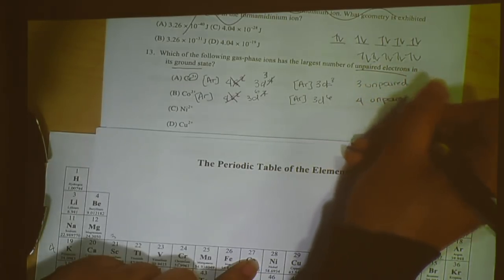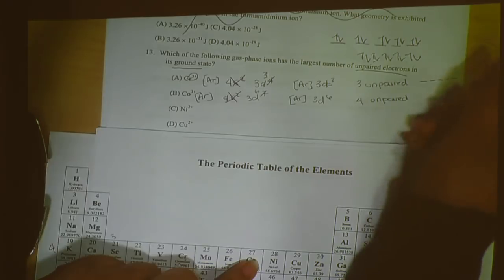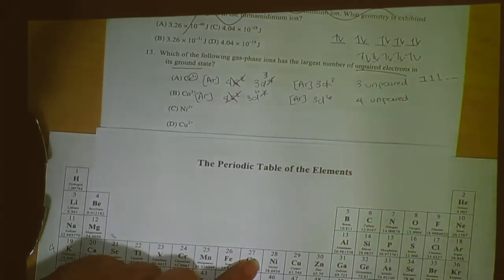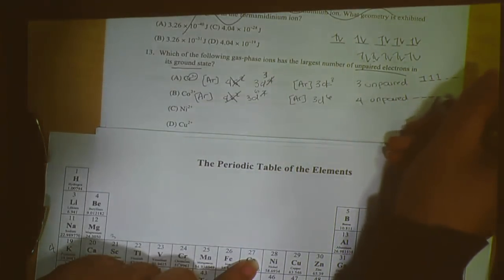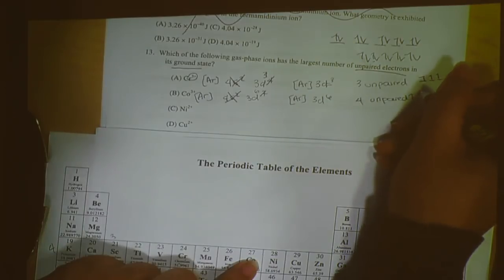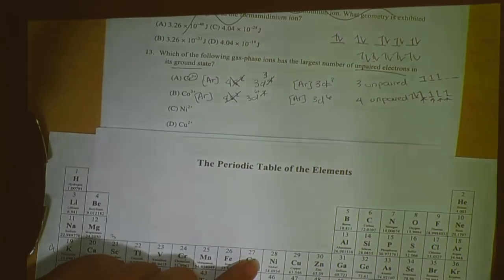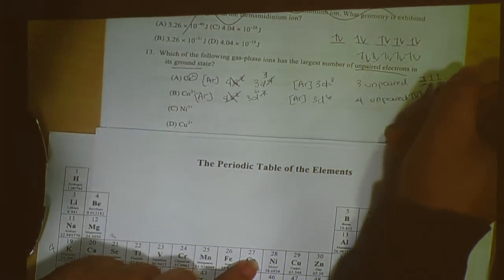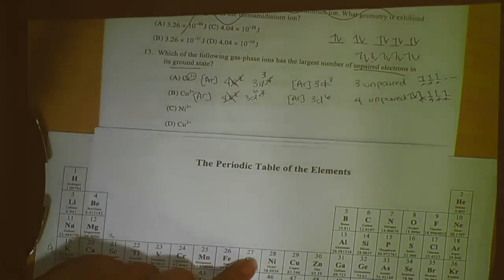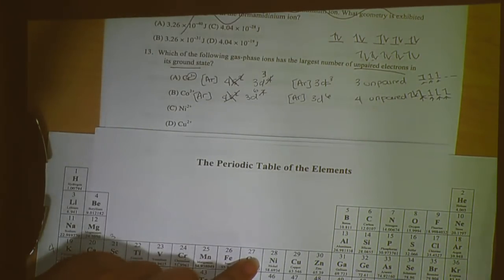So the way you draw is this. So 1, 2, 3, 4, 5. So here I have 1, 2, 3. Here I have 1, 2, 3, 4, 5. I have 1, 2, 3, 4, 5, 6. So I have 1, 2, 3, and 4 unpaired. Here I have 1, 2, 3 unpaired. Okay? So you have to fill all the ups first before you go back and fill the bottoms.